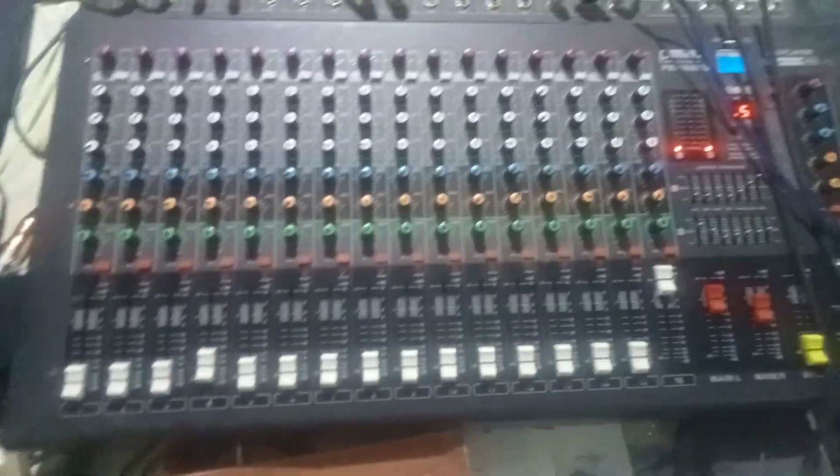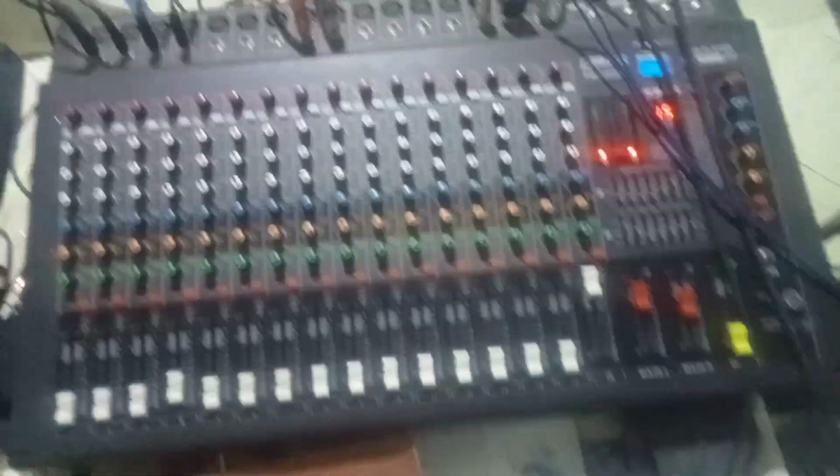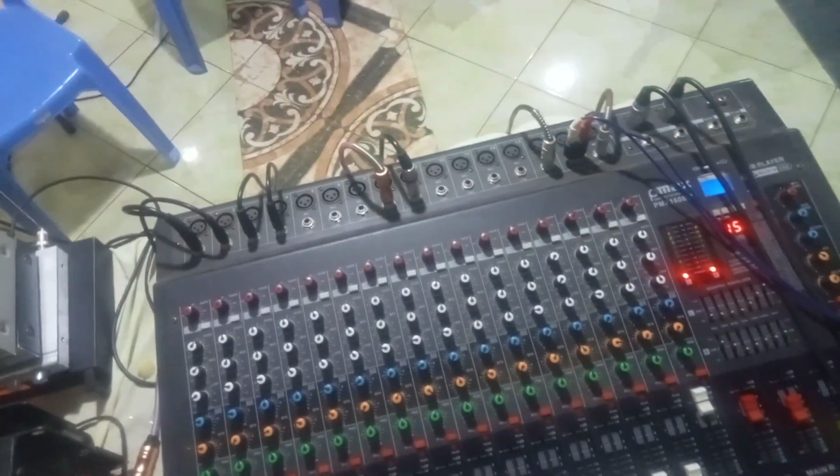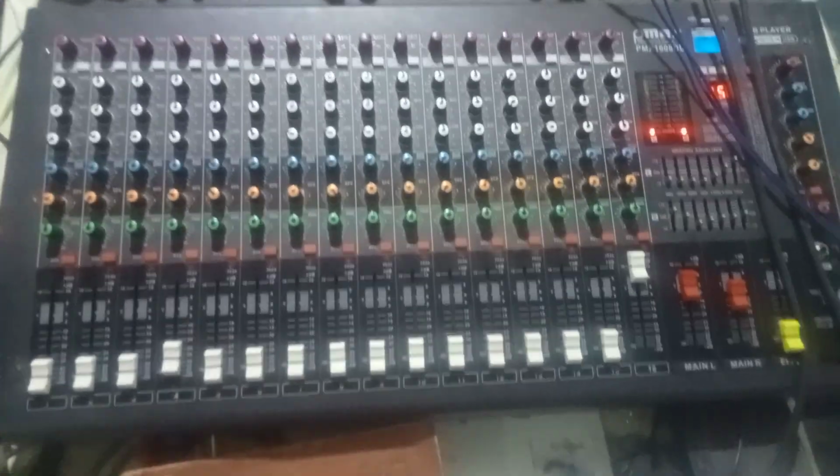Hello guys, so due to public demand, kuna mtu alirequest nimuonyeshe hii mixer vile ina operate. This is a 16 channel. Sawa. The 16 channel.